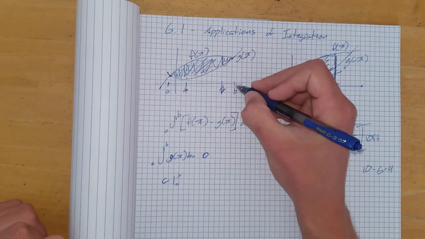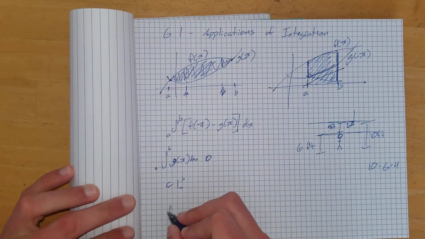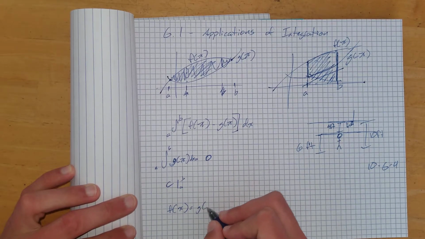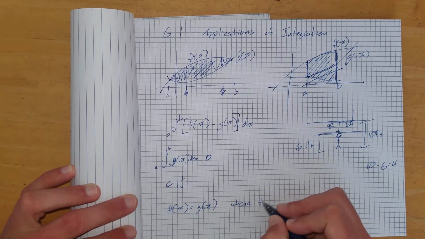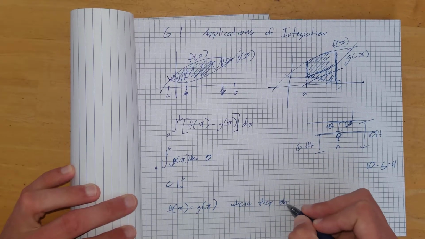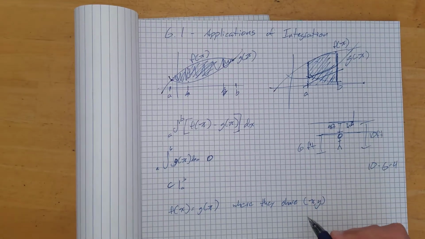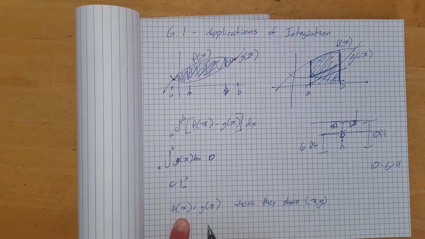So we're going from A to B. And so your A and your B are going to be where f of x equals g of x, because this is where they share the coordinate x, y, right? So for the same x, they will have the same y.